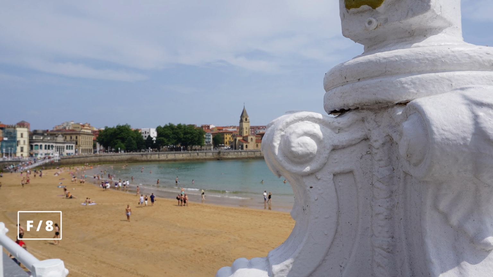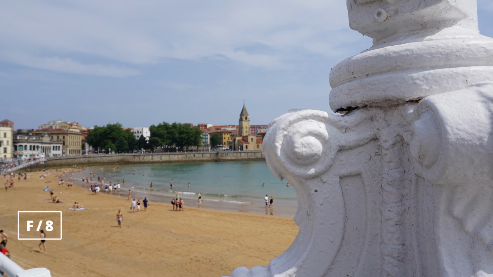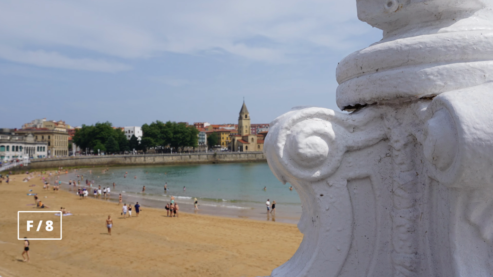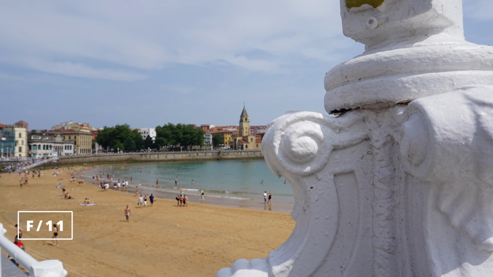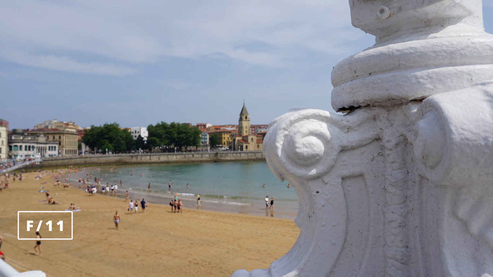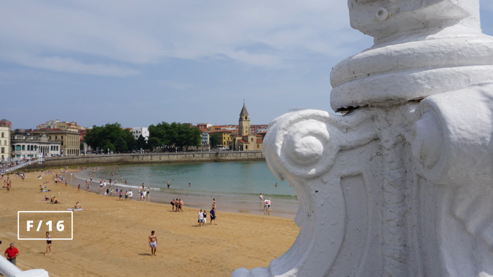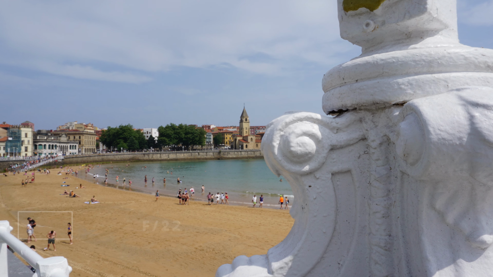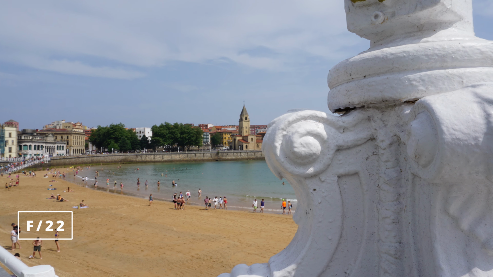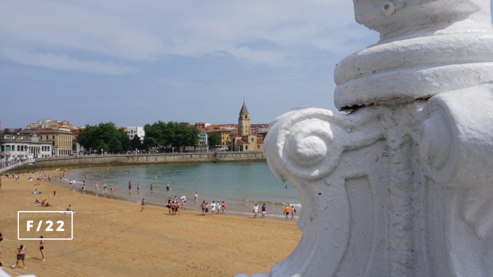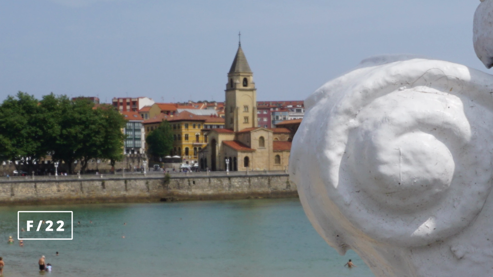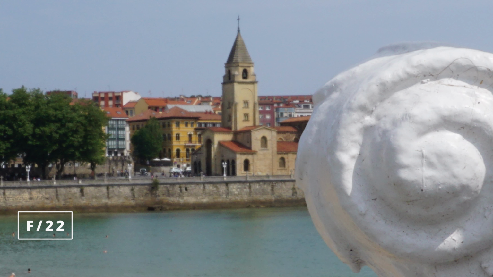This image is shot at f8, and now you can see that the background is beginning to get sharper. This one was shot at f11, and again the background is sharper still. Here we have an image shot at f16, and this image was shot at f22, which is a very narrow aperture. As you can see, the background is much sharper.